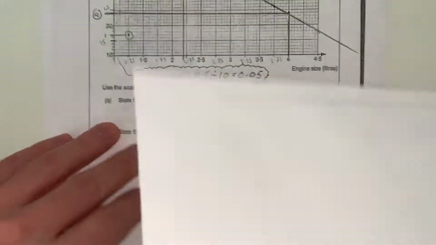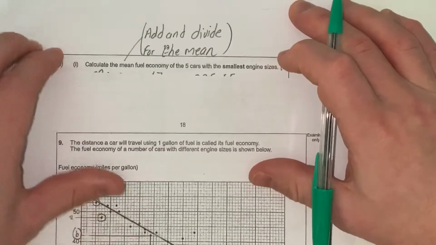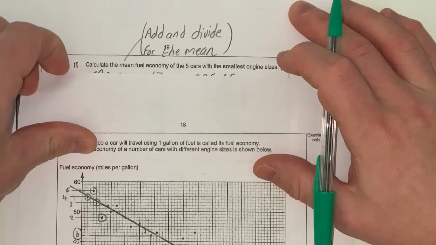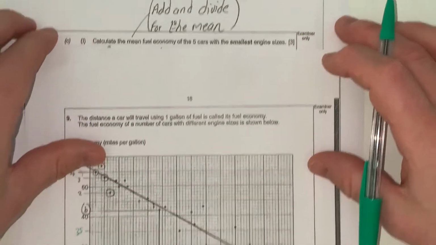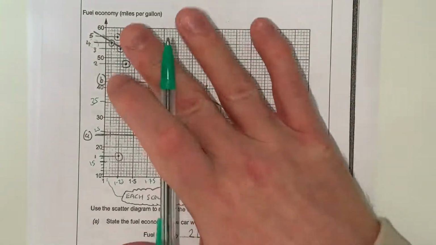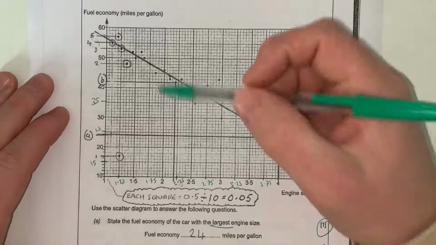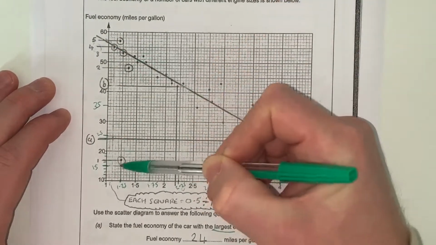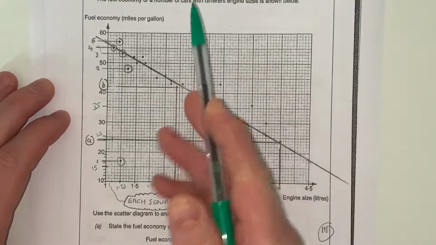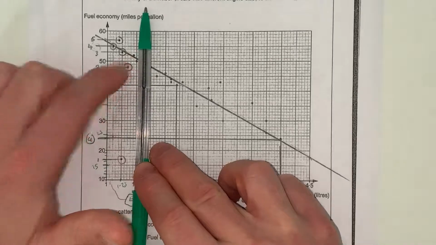Right, next question is a little bit tricky. It says, calculate the mean. So I made a note at the top there, add and divide for the mean. I'm hoping you know that. Calculate the mean fuel economy of the 5 smallest engine sizes. So if I need the 5 smallest engine sizes, I need the 5 which are furthest left. So as you can see, we got 1, 2, 3, 4 up there, but your 5th one is not there. It's actually this one down here, because that, as you can see, if I just put my pen there, that one is smaller than that one up there.